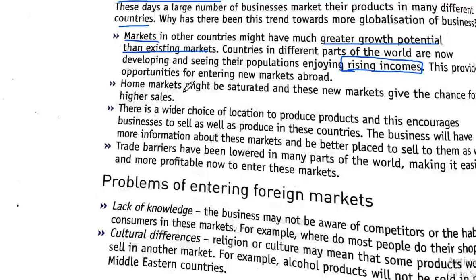So I might enter a new market because the home market that I'm selling in is already saturated with my products. A lot of people are selling similar products. They have enough products, enough variety of the products that I'm selling. So I'm trying to enter a new market in order to increase the sales.